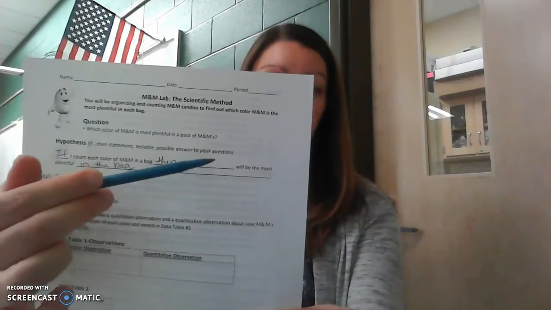You need to form a hypothesis. I have already filled in most of the words for you. You just have to fill in which one you think is going to be the most plentiful and the words if and then into the statement. Okay? So let's say we fill it out, say if I count each color of the M&Ms in a bag, then whichever color you choose will be the most plentiful in the bag. Okay, so you're going to write yourself a hypothesis, right? Whatever color you think you'd fill in there.